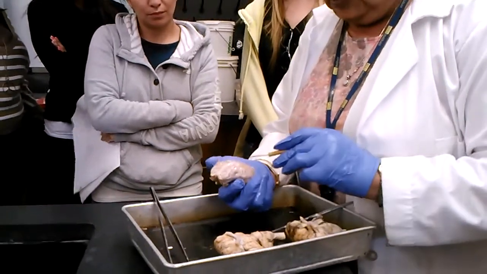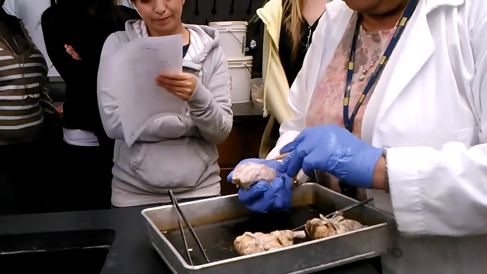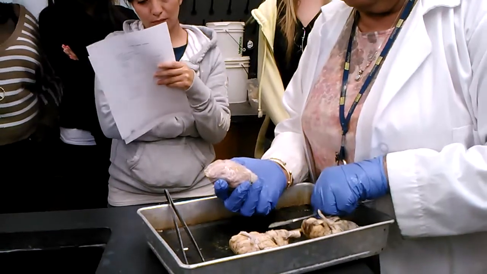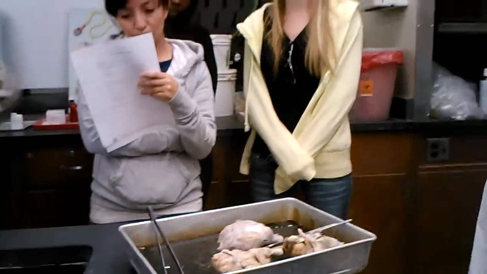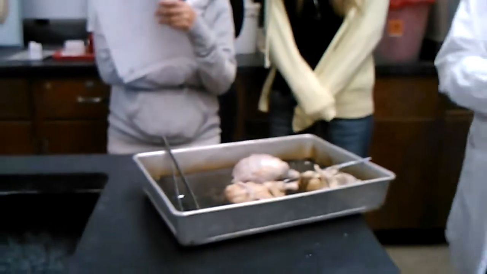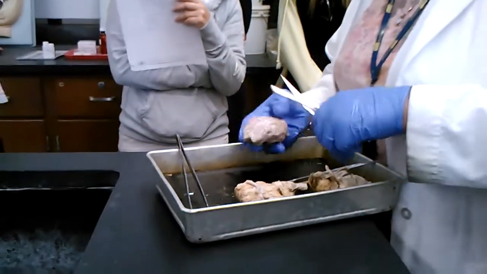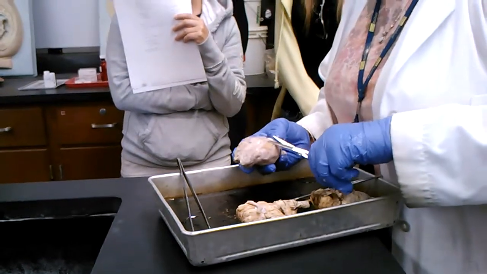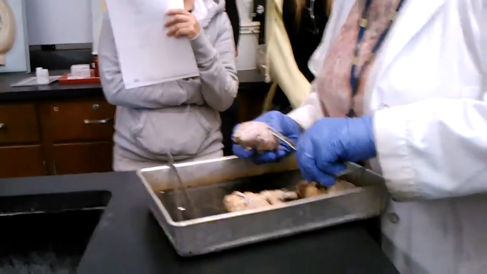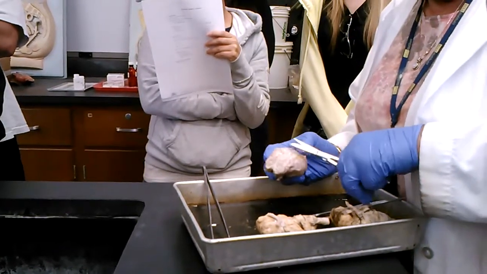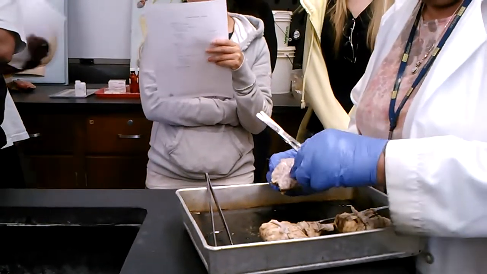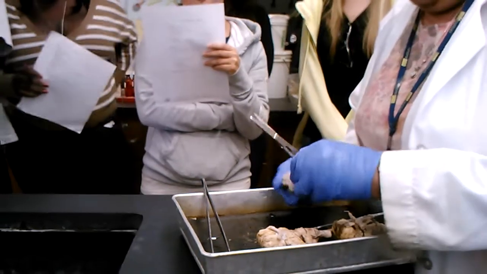So what is this out here? All of this? The cerebrum. That's the cerebrum. That is the cerebrum. So we can take off this dura mater, the meninges that is covering the brain.